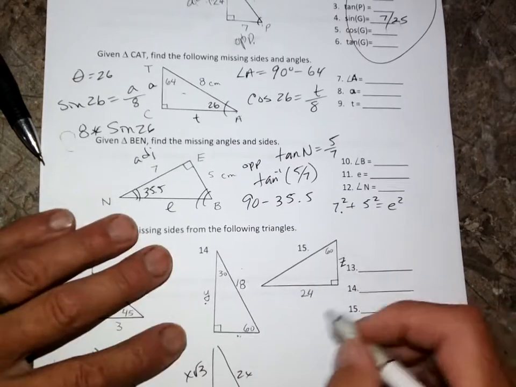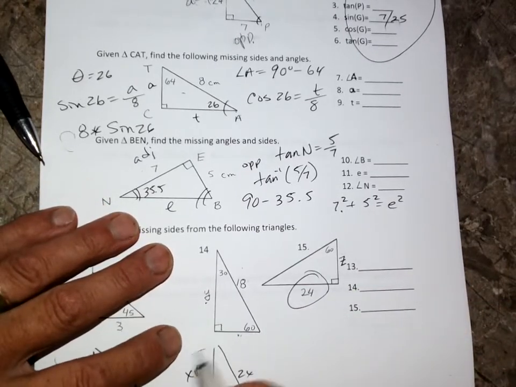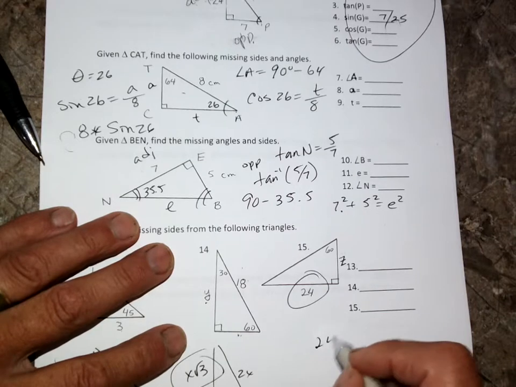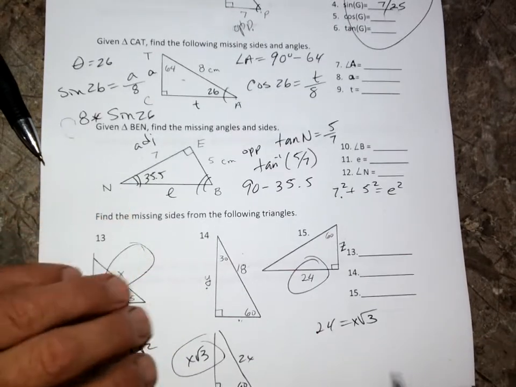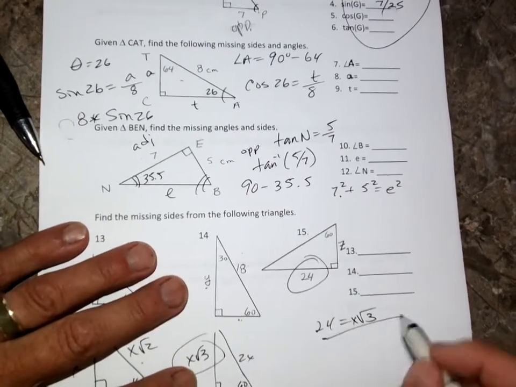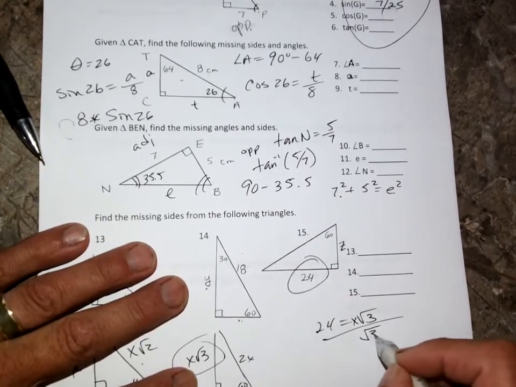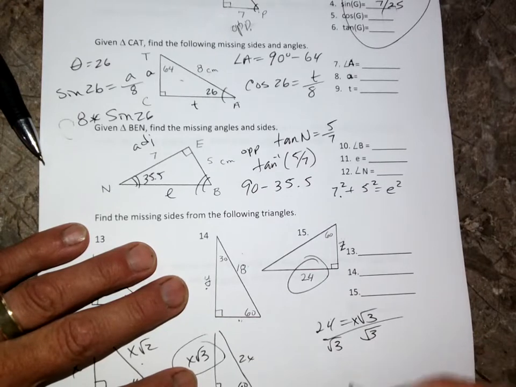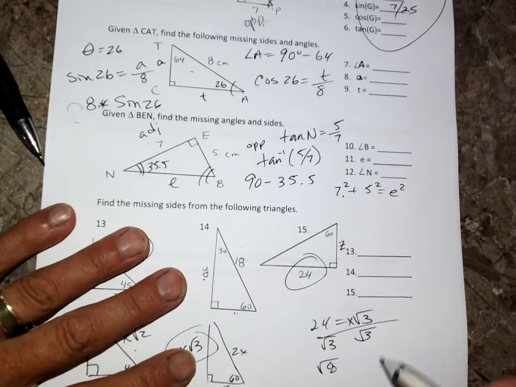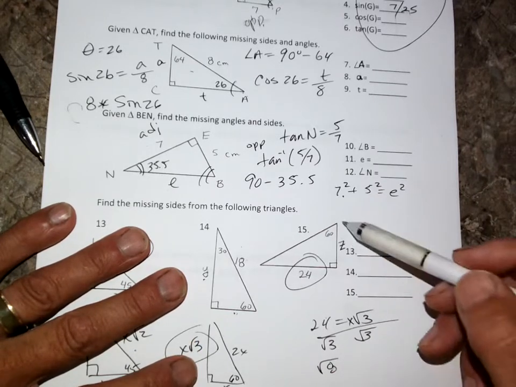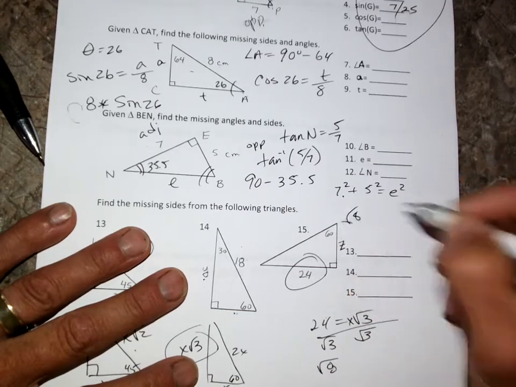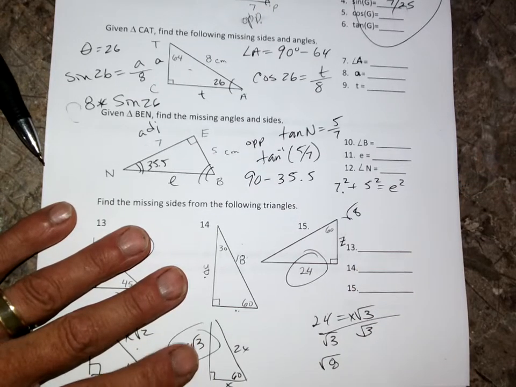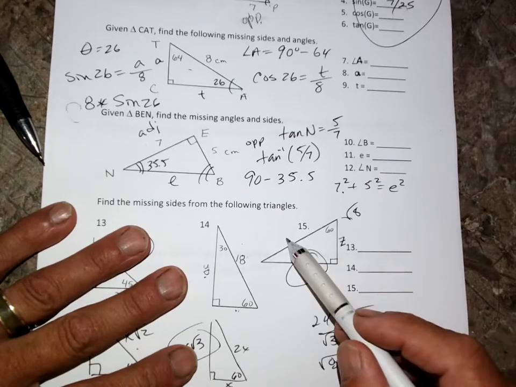15, the problem with 15 is this 24 is sitting right where this x square root of 3 is sitting, okay? So 24 is equal to x square root of 3. So to find out what x is, I'm going to divide by the square root of 3. 24 divided by the square root of 3 is the square root of 8. Okay, so then that is going to be x, which is actually z in this case. So I'm going to have a square root of 8, right? And then this side's twice that, or 2 square roots of 8.